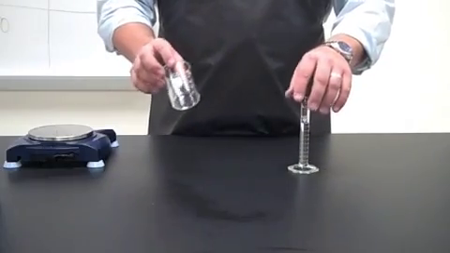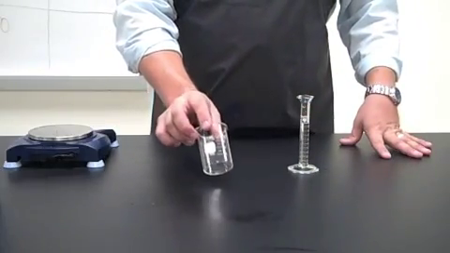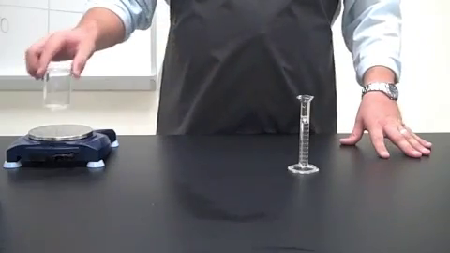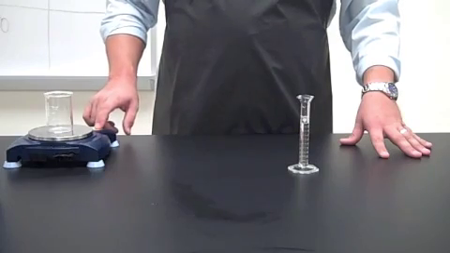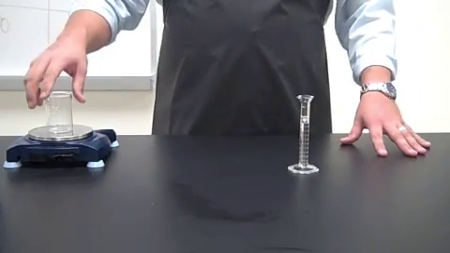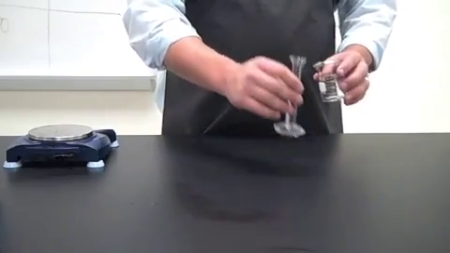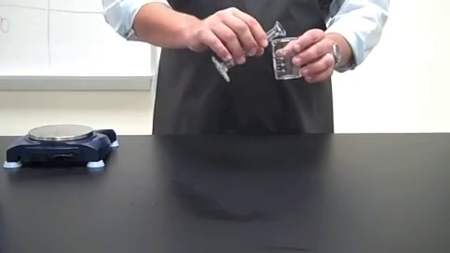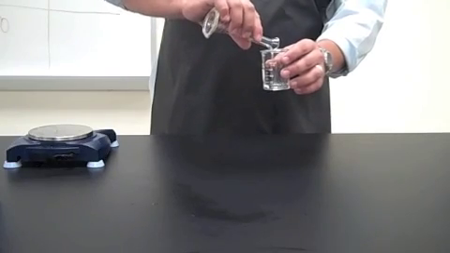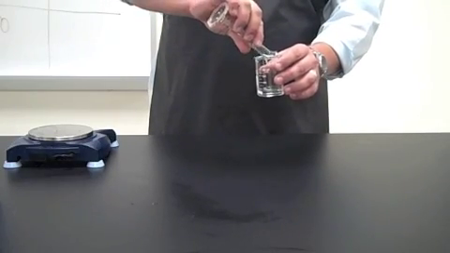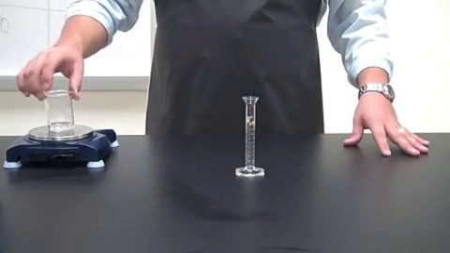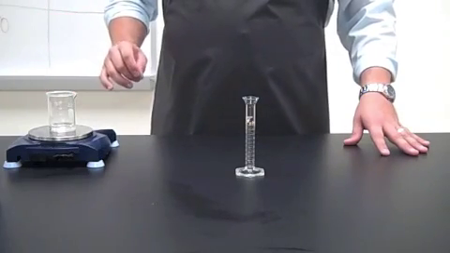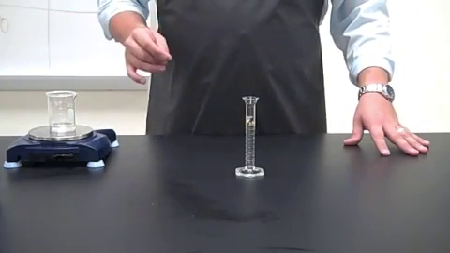Then we're going to take our 100 milliliter beaker and place it on our balance, and we're going to zero out the balance. After we zero it, we're then going to add in our distilled water. We put it back on the balance and we measure the mass of the distilled water.